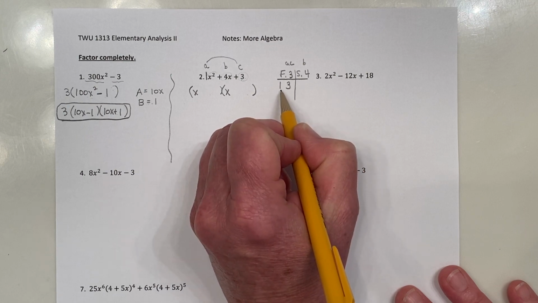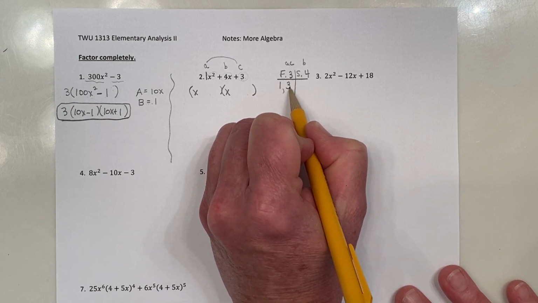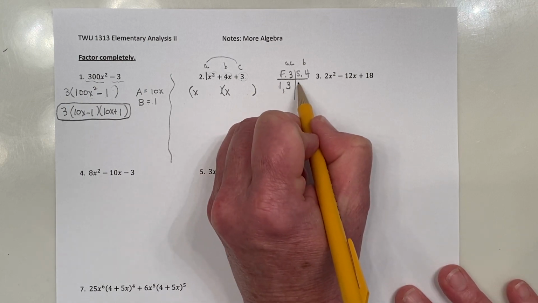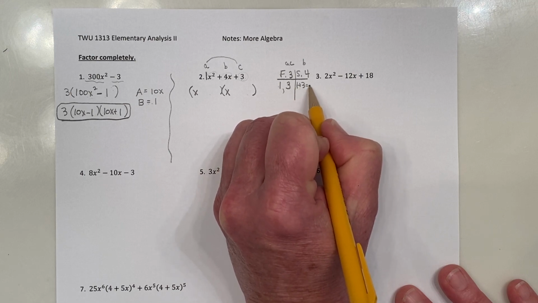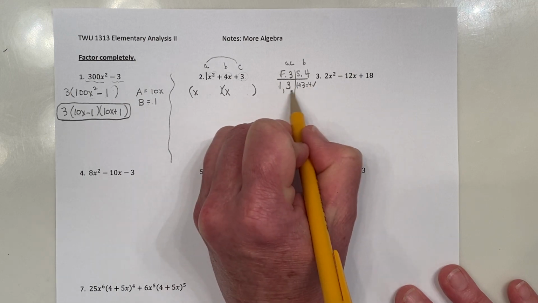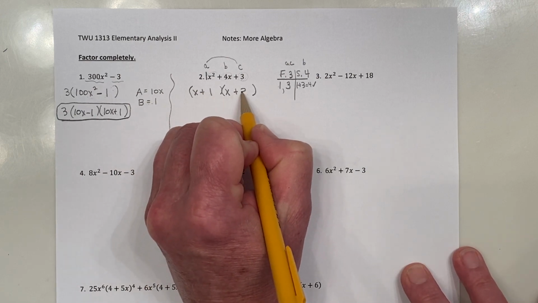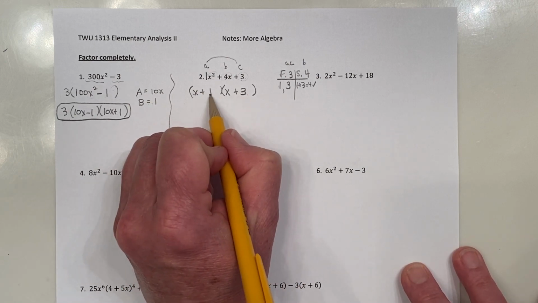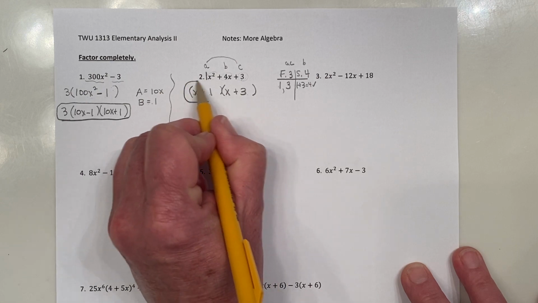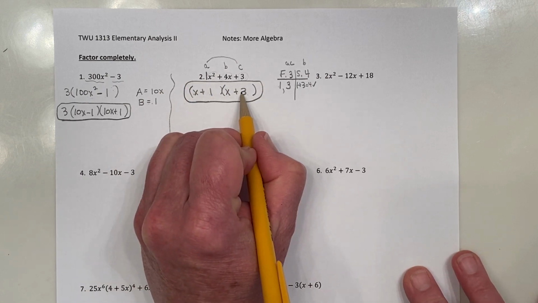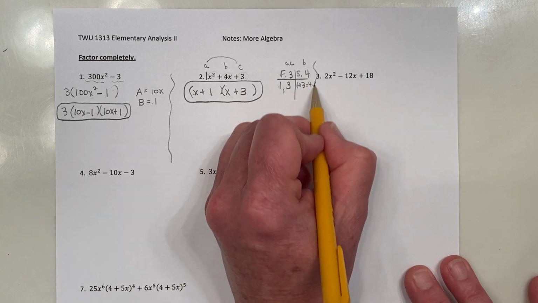Well, the sets of factors of 3 are 1 and 3. And if I were to add 1 and 3, I would get 4. So these factors right here tell me what's going to go in the binomials. This is going to be x plus 1 and x plus 3. And it doesn't matter if you have x plus 3 up front and x plus 1 behind. It doesn't matter. Neither of these binomials can be factored any further, so we're actually done.